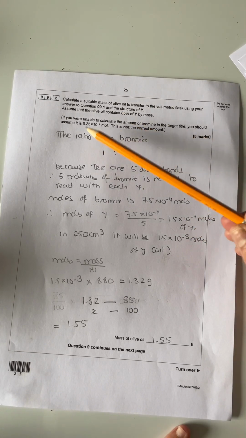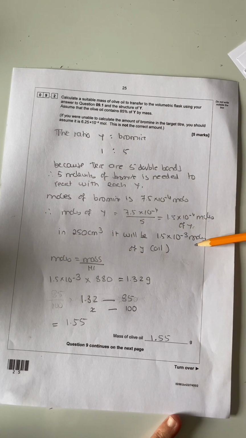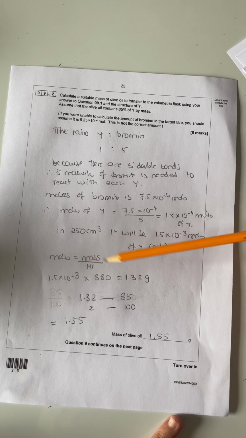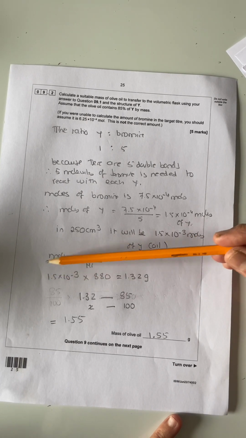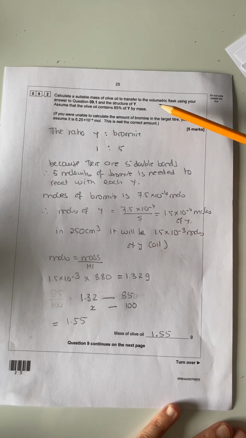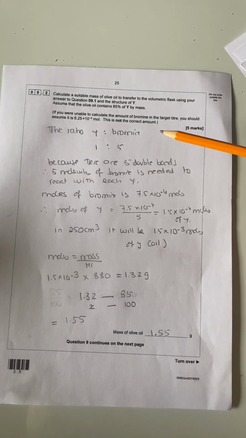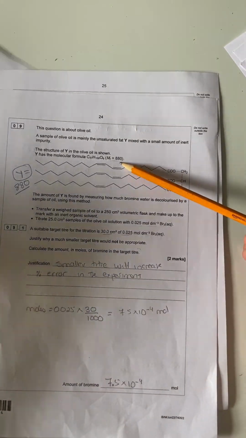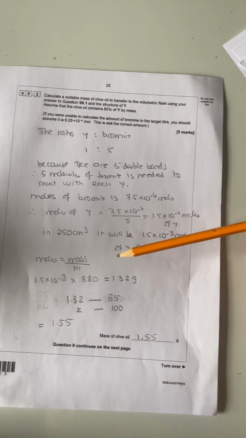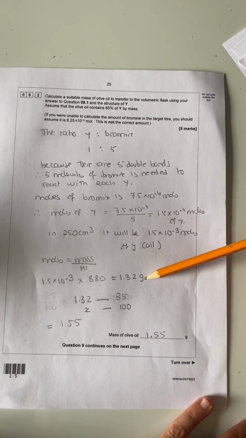So then it says here, they want you to calculate the mass. Once you have the moles, you can work out the mass. You've got the Mr, you've got the moles. So the moles is this value here, 1.5 times 10 minus 3, times 880, which is given at the top somewhere at the beginning of the question. And then you work it out to be 1.32 grams of oil.